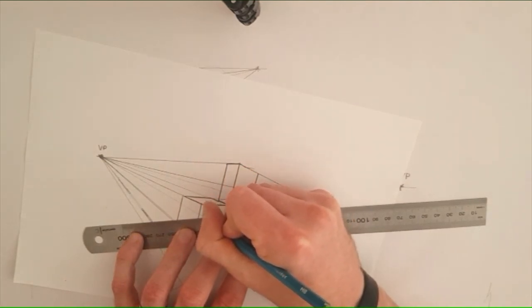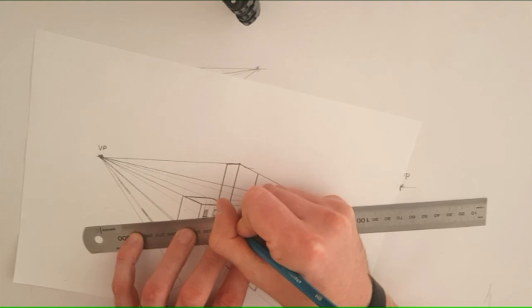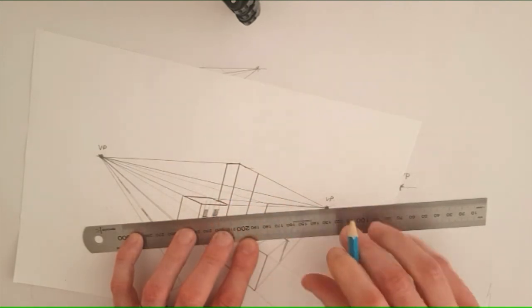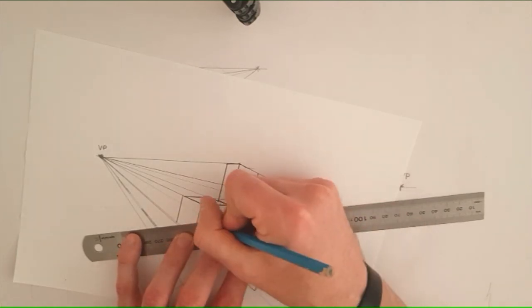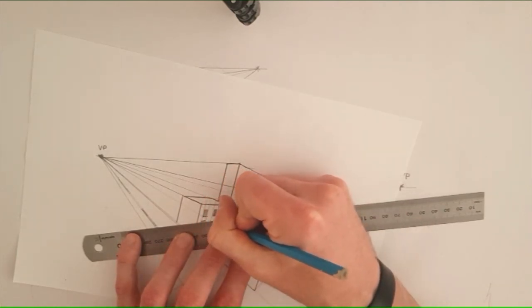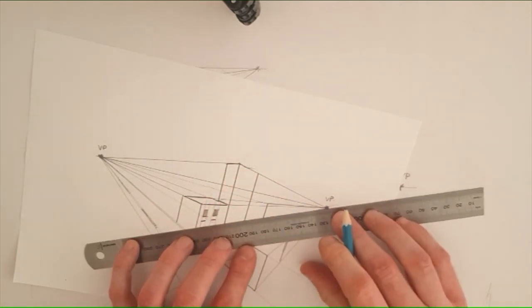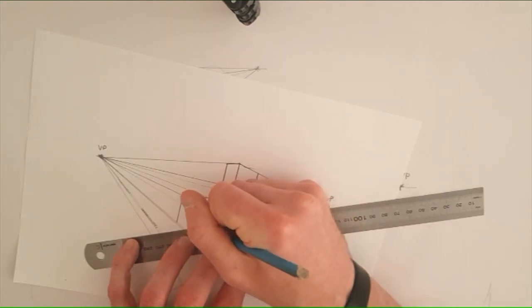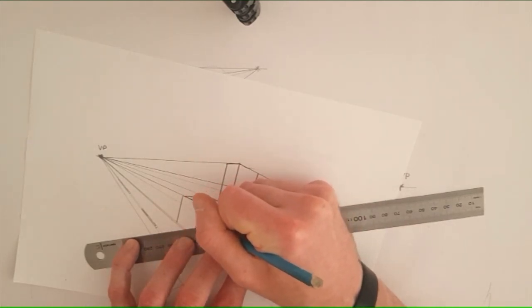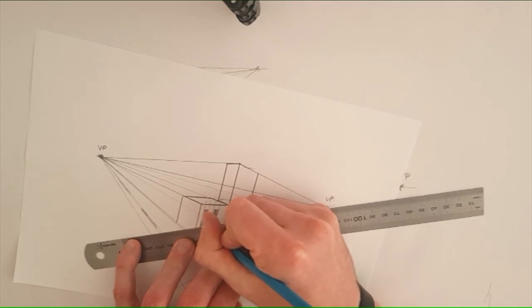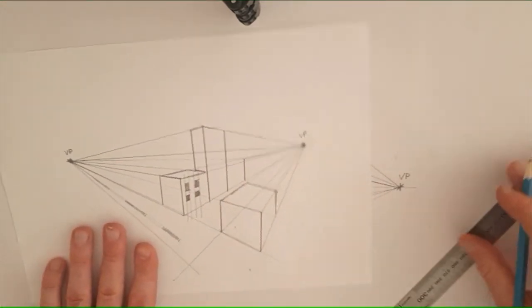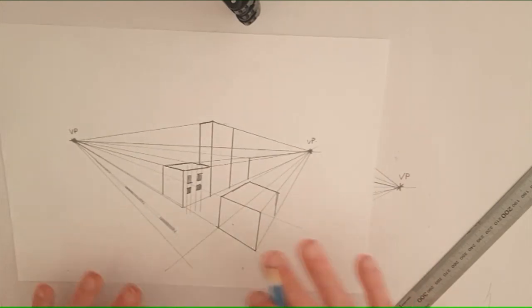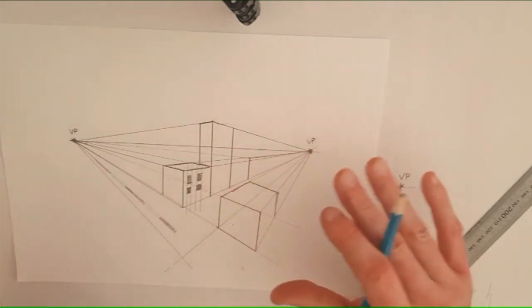We can just colour that window in. Another lot of windows. Keep to the vanishing point. And it comes down. Okay, so that is a simple street scene.